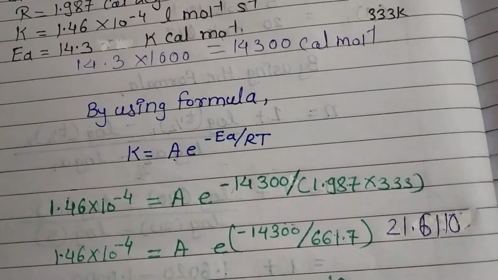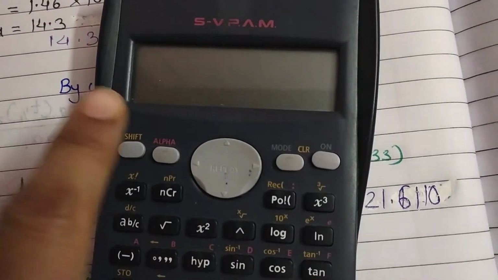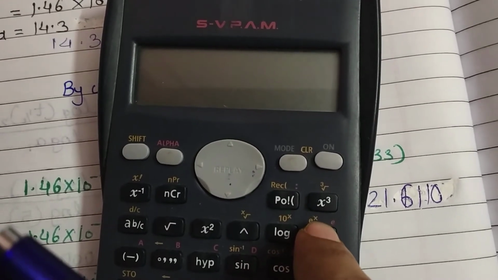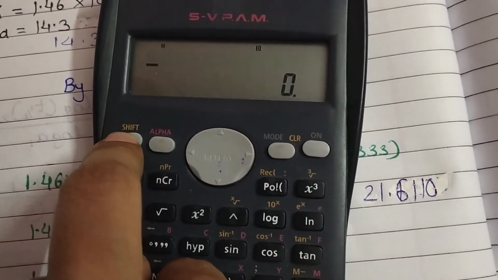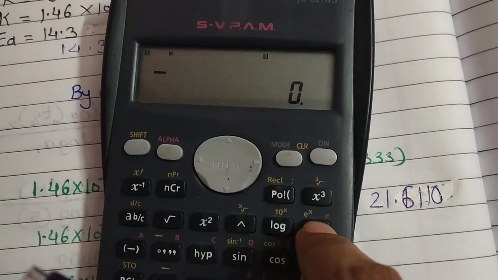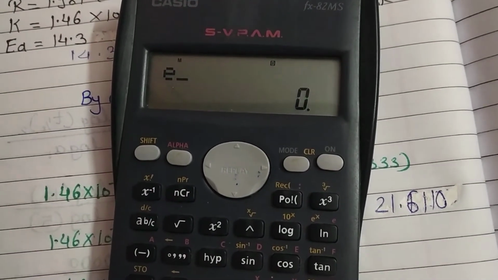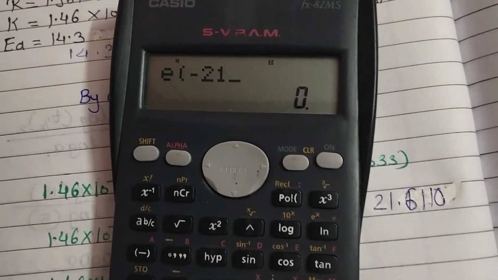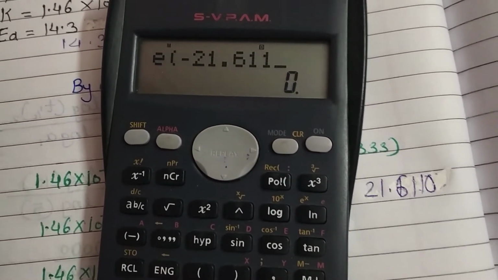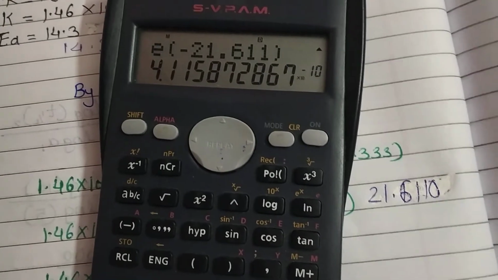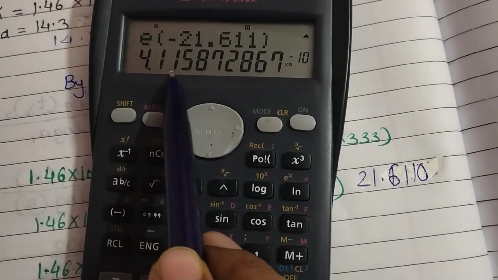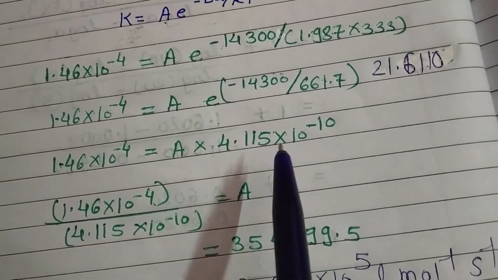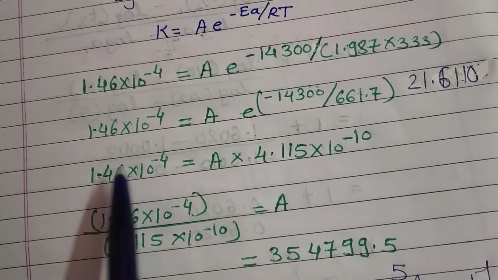While taking the exponential form in the calculator, we first press shift and then press ln, then we get the e. Then we take bracket, minus 21.611, bracket complete. Then we get the answer, that is 4.1158 into 10 to the power minus 10. So that is our exponential form.